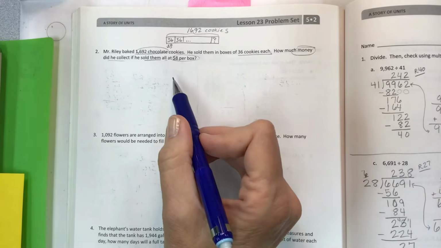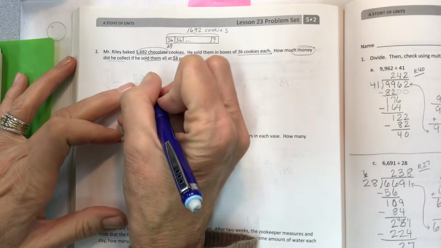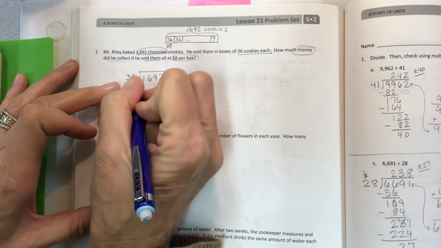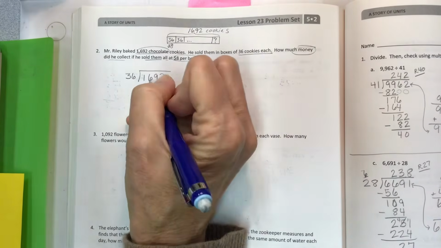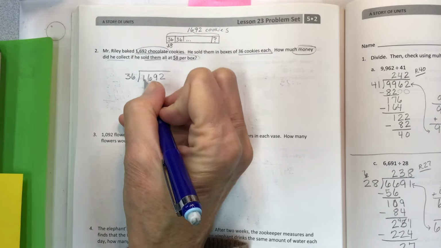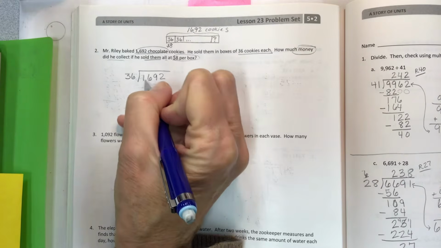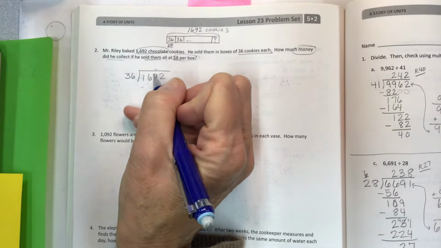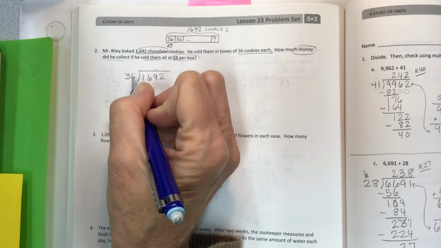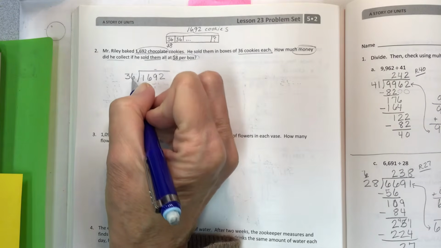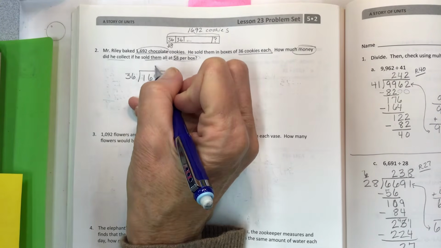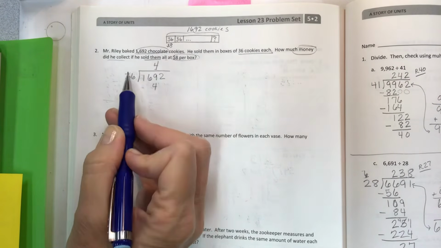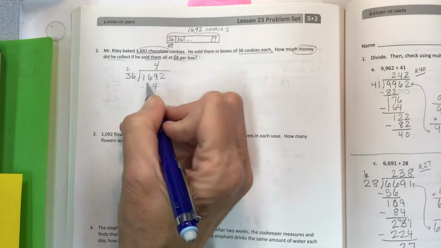Okay, so first thing we have to do, this is a multi-step problem. We're going to have to take all of the cookies, the 1,692, and divide them by the 36 that are in each box. So if I have 36 in each box, 1,692, 16 is not divisible by 36. Go all the way over to here and take your 169 and roughly say if I had about 40, 4 times 4 is 16 and I have extra. So I don't want to get too far ahead of myself. I'll guess the 4. 4 times 6 is 24. Carry the 2. Yes, that'll work. 12 and 2 is 14.